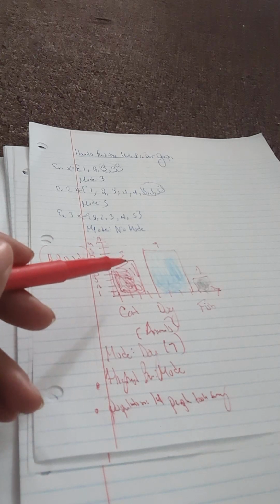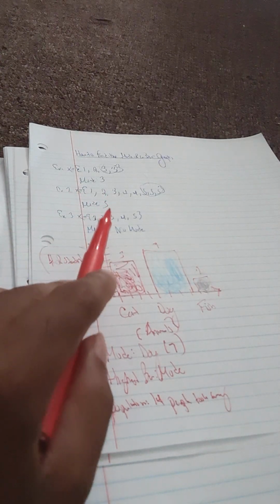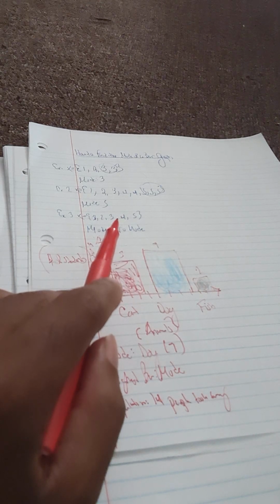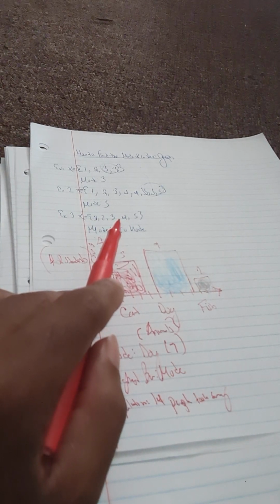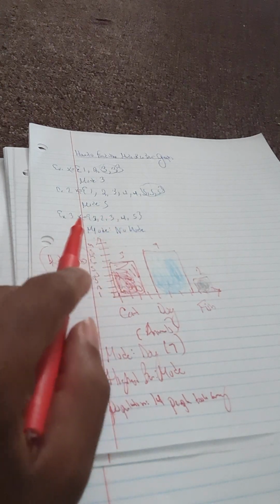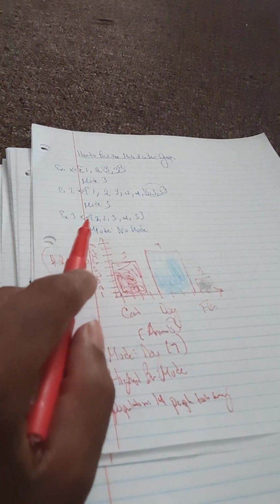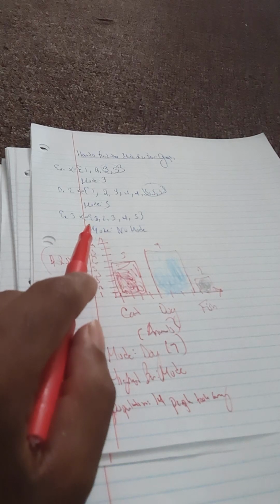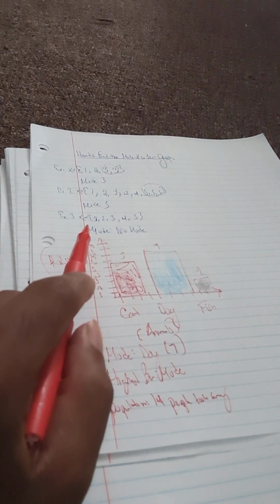When you're trying to find the mode in a bar graph, what you basically have to understand is that the mode is the highest bar in the graph itself. Okay. Cat is not the highest one because cat is 5. Fish is not the highest one because fish is 2. See what I'm saying? So the mode is dog.